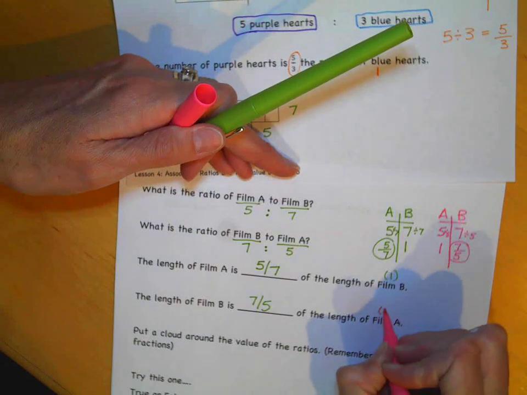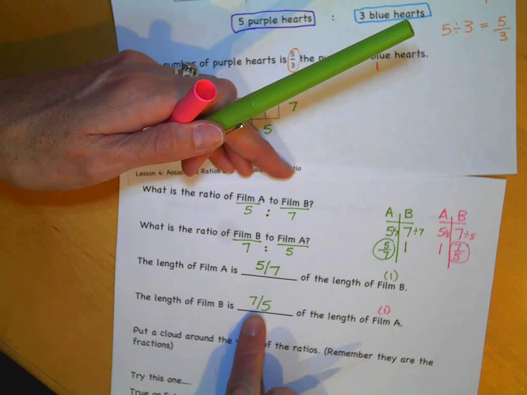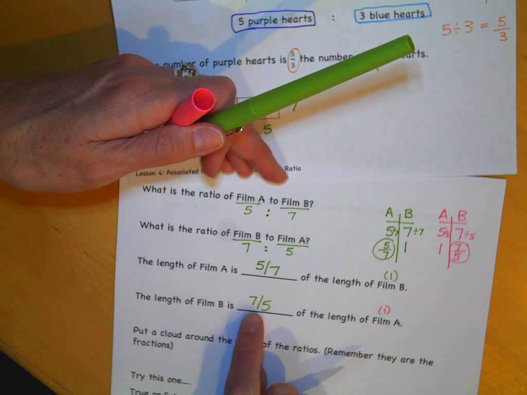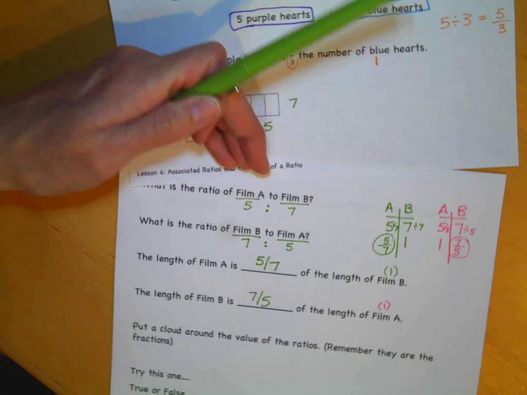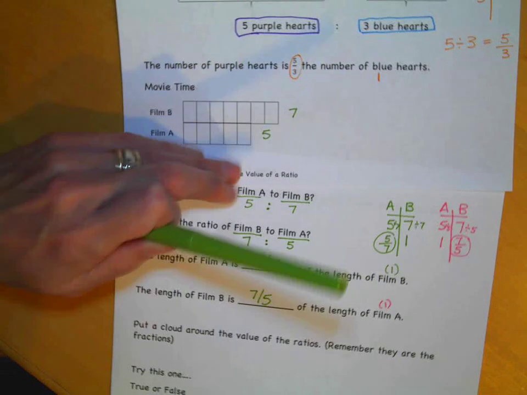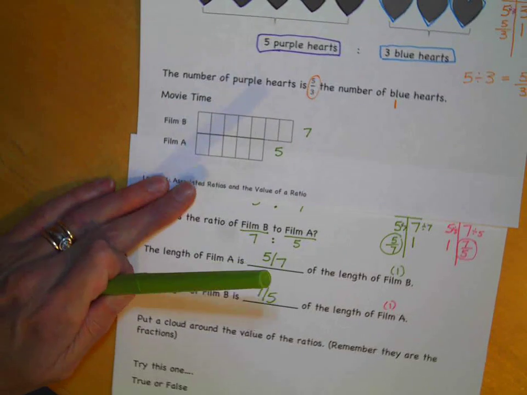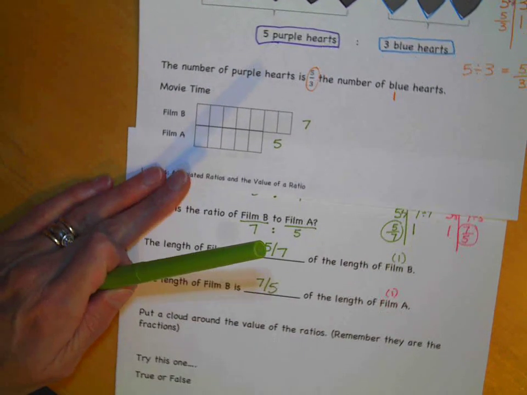However, when film A is 1, then it would be 7/5. Film A would be 7/5. Okay? How are we feeling about that? Confusing? Please don't be confused. We're going to work with it some more to help you.